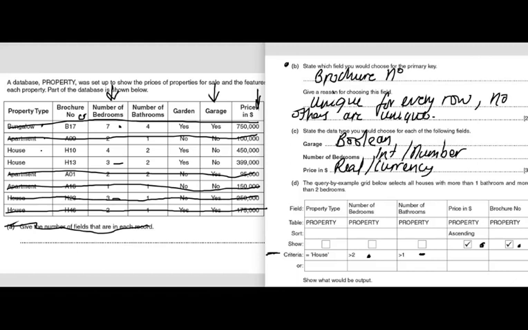So we've got 2 left, H10 and H13, and we're showing the brochure number and the price, but the price is coming first, and we're ordering it ascending. So we need the smallest price first, so that one there first. So we put the price in, 399, and then the brochure number, which is H13. And then it is 450, H10.